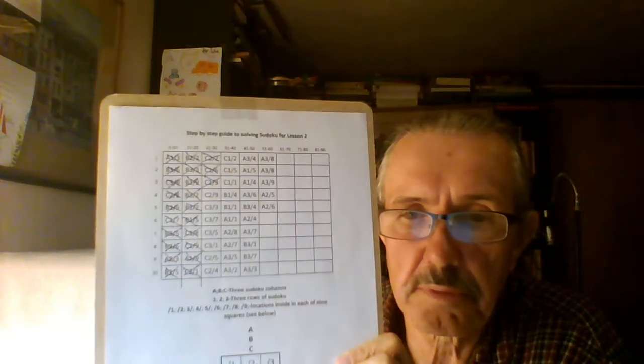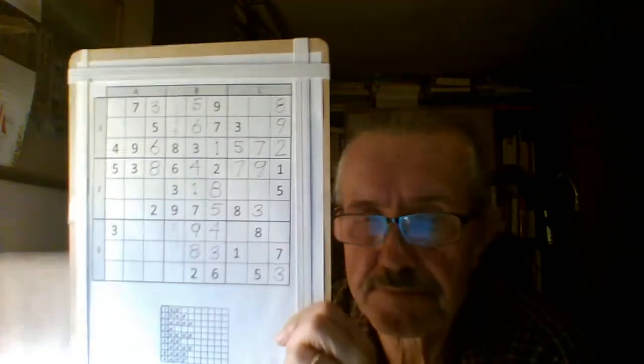And next step will be square C2 location 9. Location 9 is over there. As you see in this column, only two available spaces. And this space will be for number 4, because another space cannot be, because in this row 4 is already existing. One available space for number 4 in this square is over there.